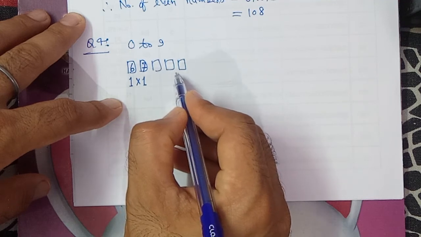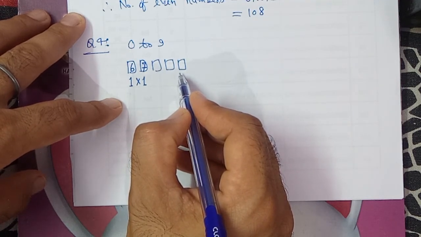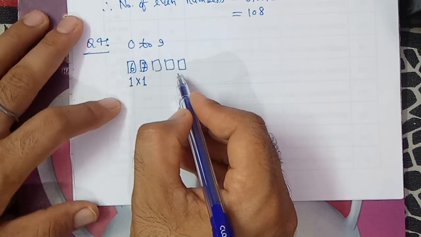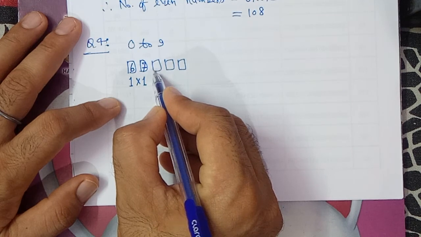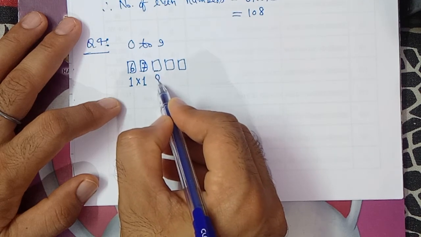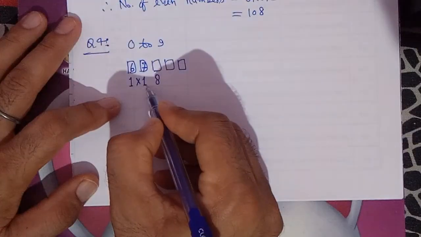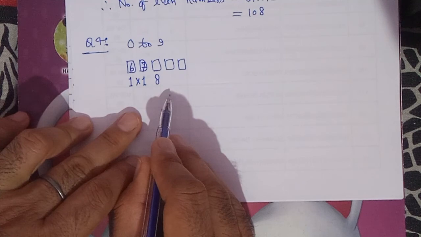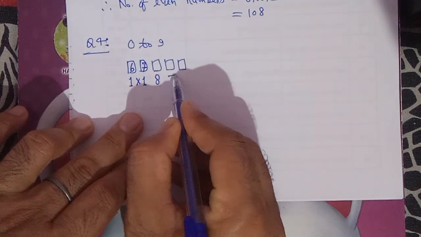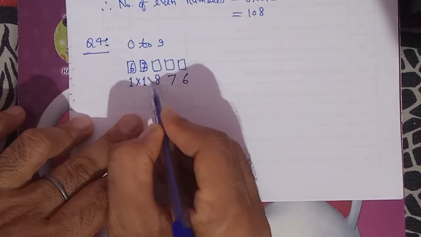Remaining available places to fill up are 3, and as repetition is not allowed, the available digits for the next place are only 8 out of 10. 2 have been used. Similarly, the next place can be filled in 7 ways and the last place can be filled in 6 ways.